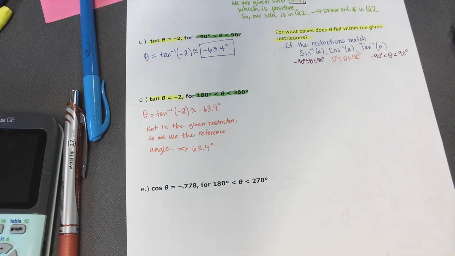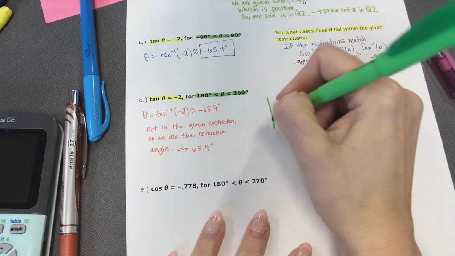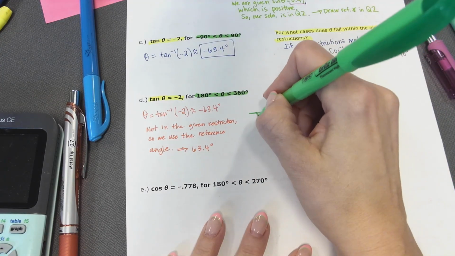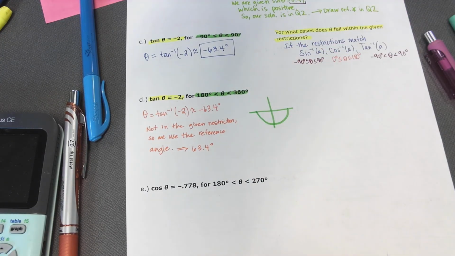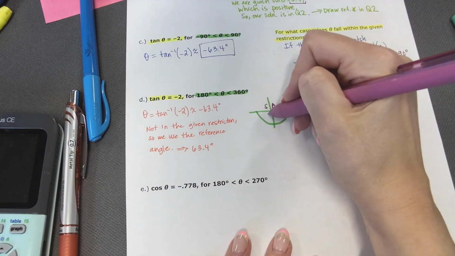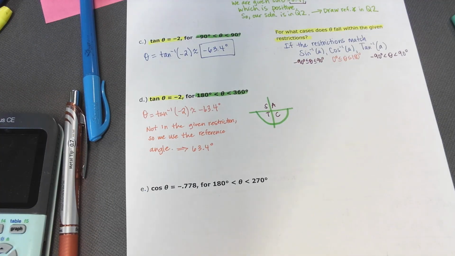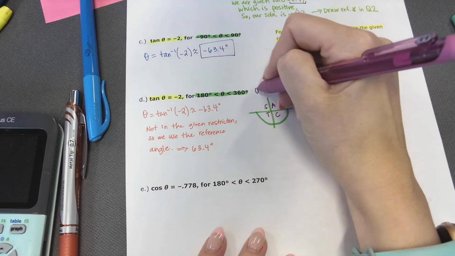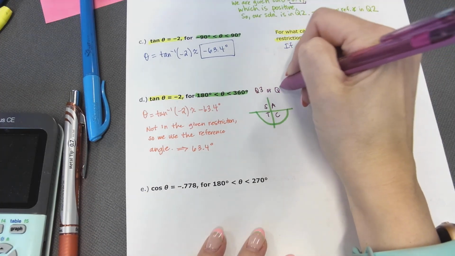We have to decide what quadrant we're going to draw it in. This is 180 to 360, so that is either quadrant 3 or quadrant 4. I'm thinking of my All Students Take Classes. So this is Q3 or Q4.